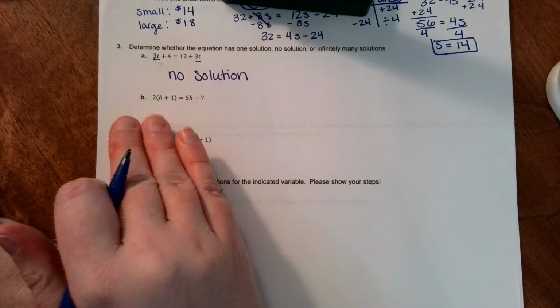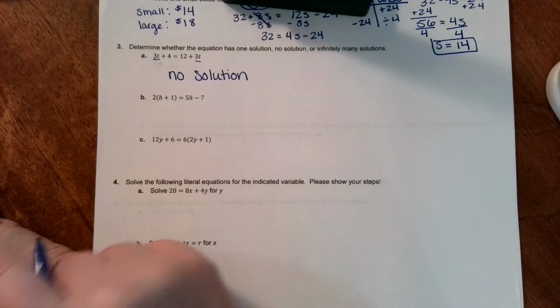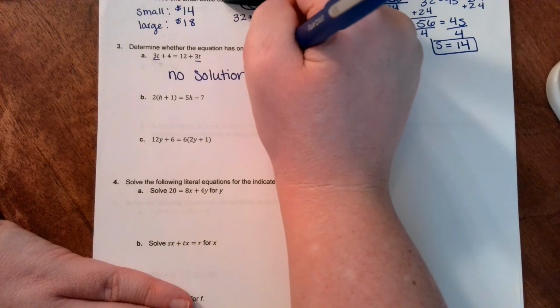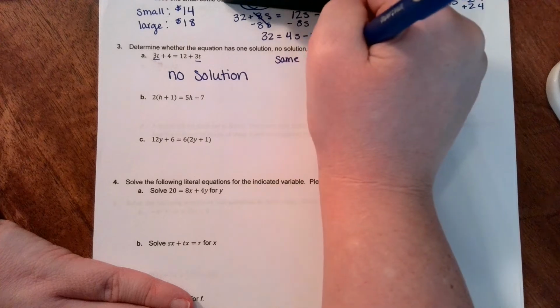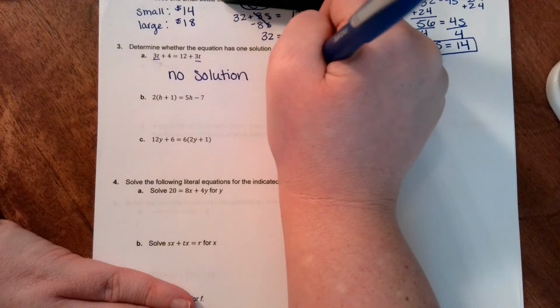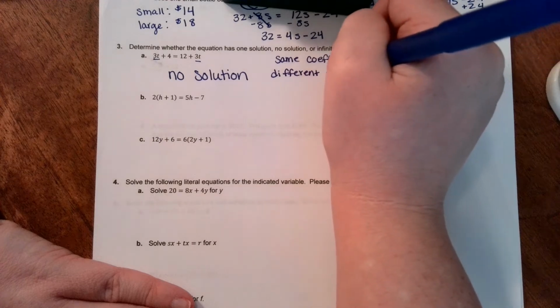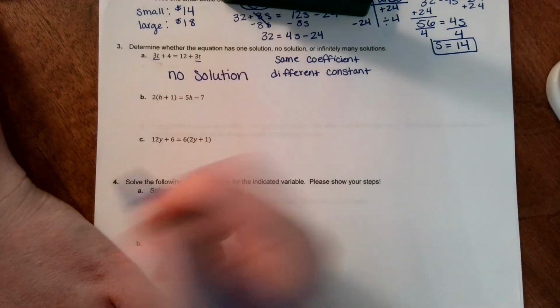Okay, so this one, we're going to simplify just a little bit so that we can analyze it and make a determination. Also, let me put some notes up here. If it has the same coefficient, which is the number in front of the variable, but the constants are different, like the number I'm adding is different, it will always have no solution, because your variables will cancel and you'll be left with something like 4 equals 12 or 2 equals 7 or some crazy something like that. That's not true.